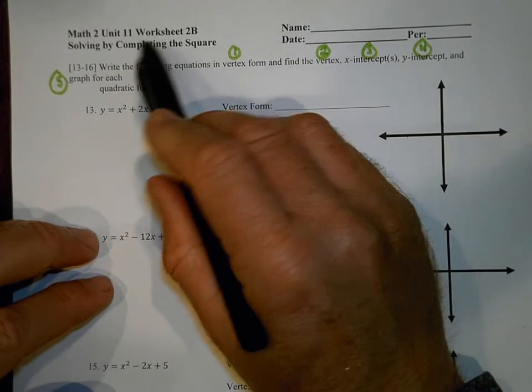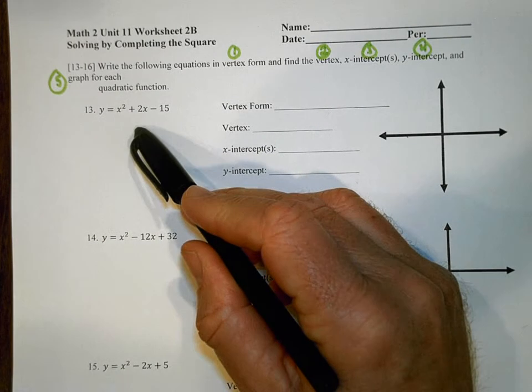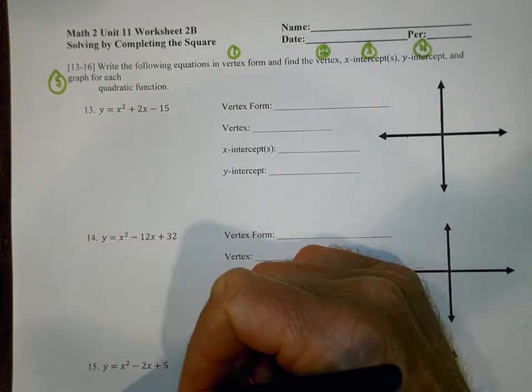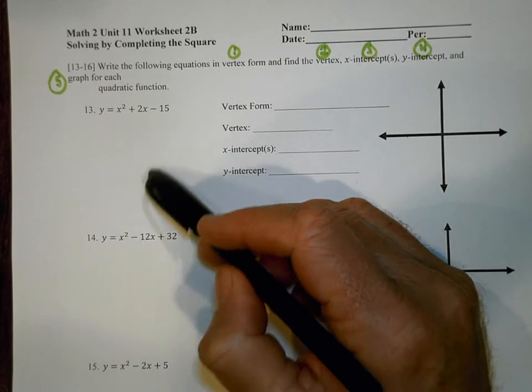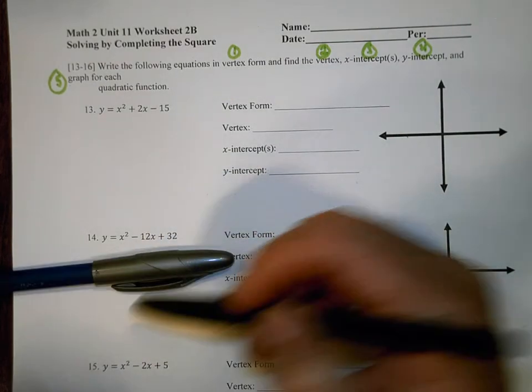Alright guys, Mr. Trutna, we're going to go over Unit 11 Worksheet 2B. You were assigned to do numbers 13 through 16, and going with tradition, I'm just going to do every other problem, so I'll go ahead and do number 13 and number 15.